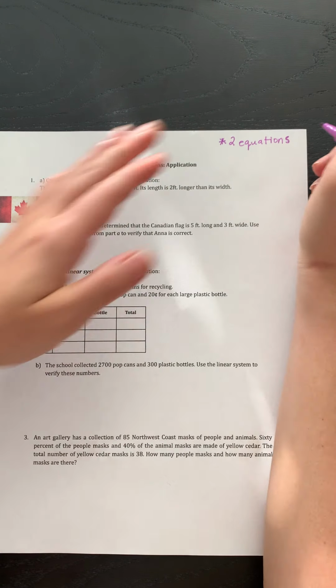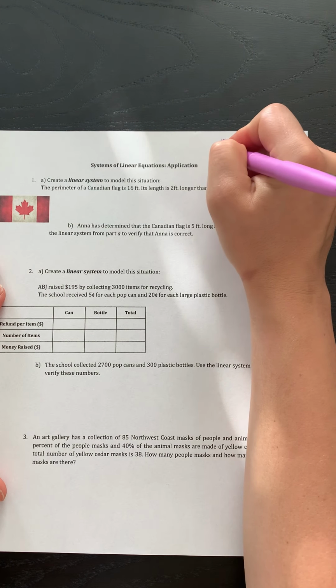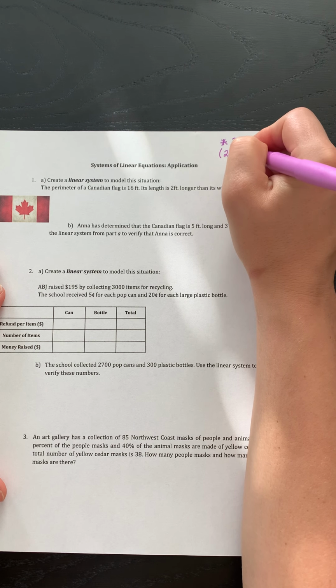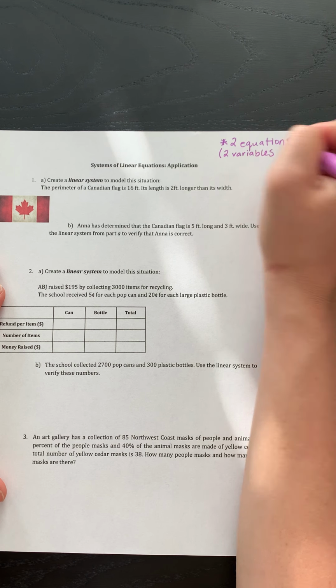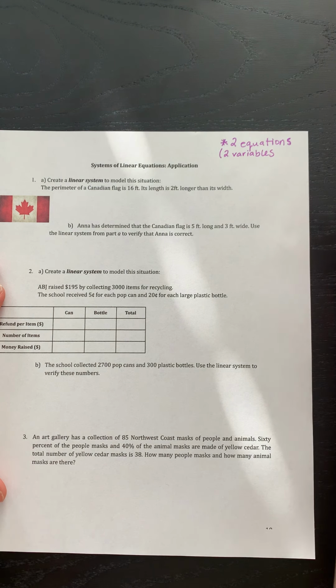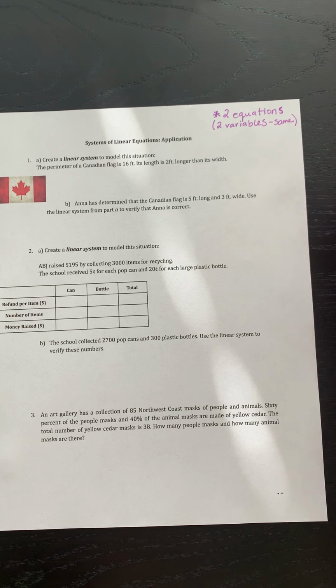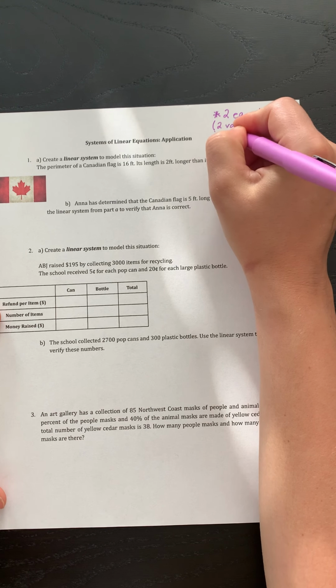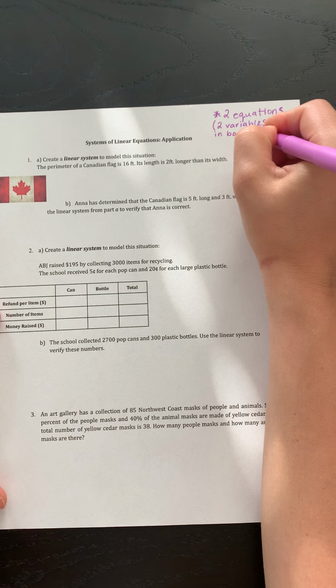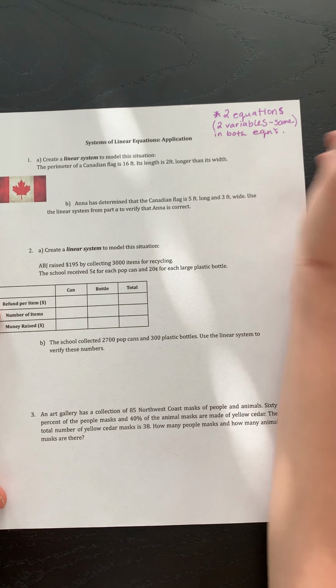And within those two equations, you have to have two variables, and those two variables need to be the same in both equations. So I'm just going to write the same. Hopefully that makes sense. Same in both equations. Okay.